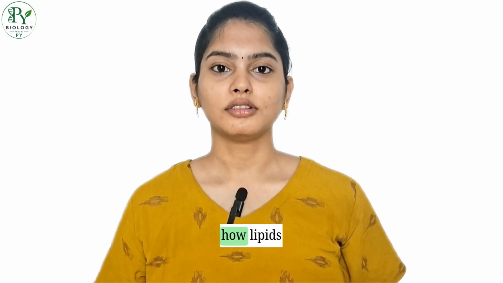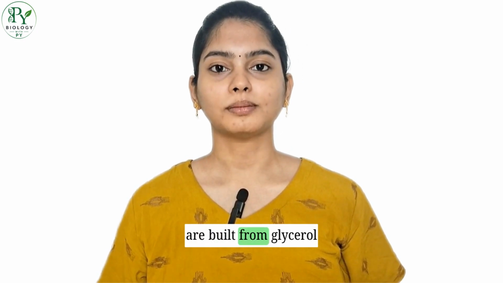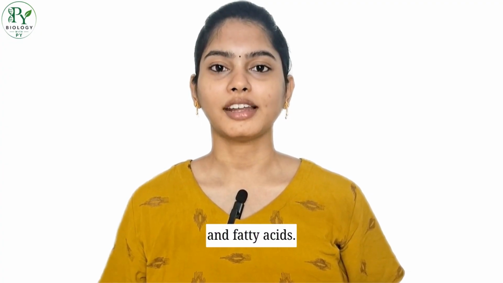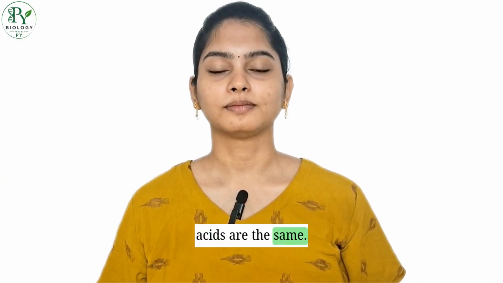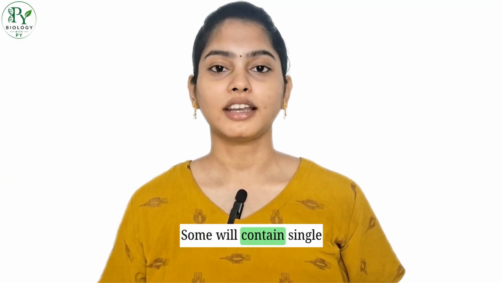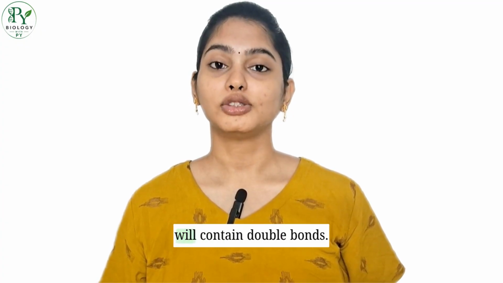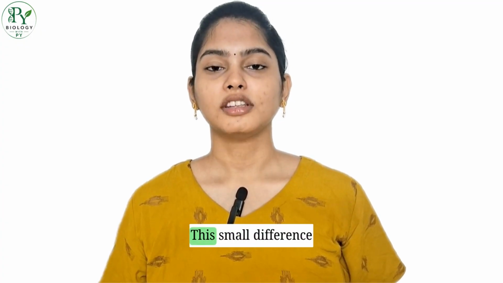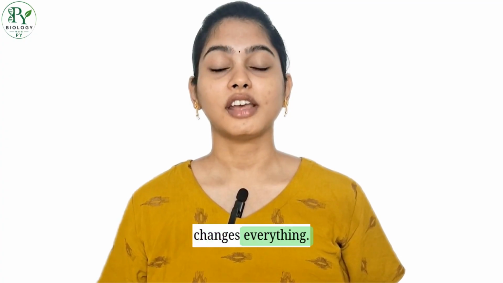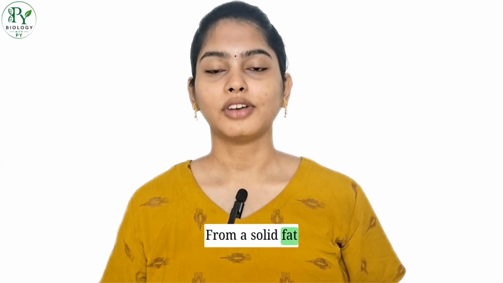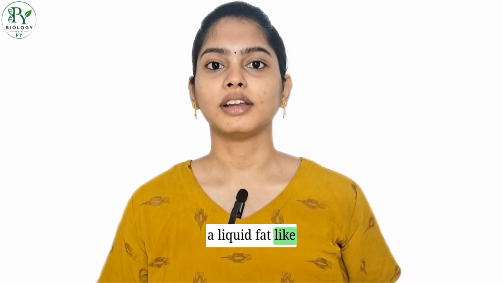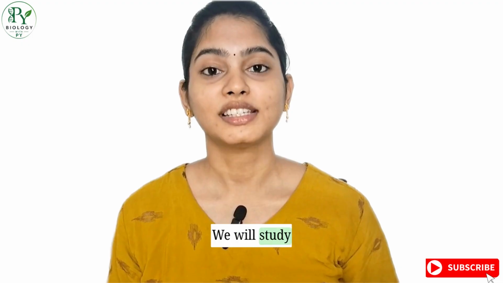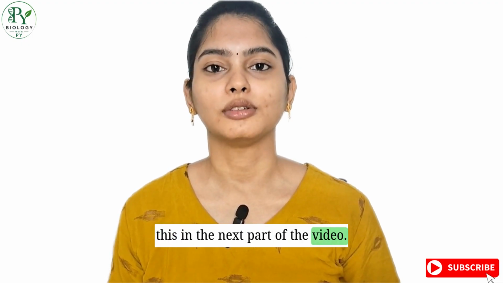Now we have understood how lipids are built from glycerol and fatty acids. But not all fatty acids are the same. Some contain single bonds and others contain double bonds. This small difference changes everything, from a solid fat like butter to a liquid fat like sunflower oil. We'll study this in the next part of the video.